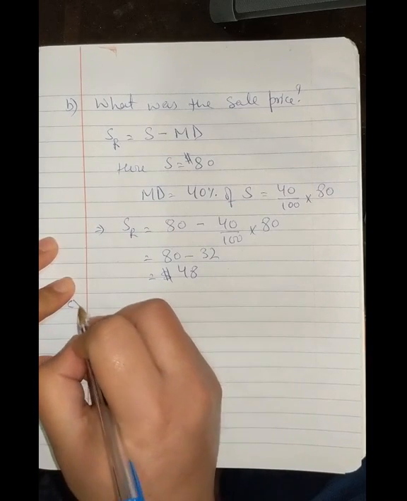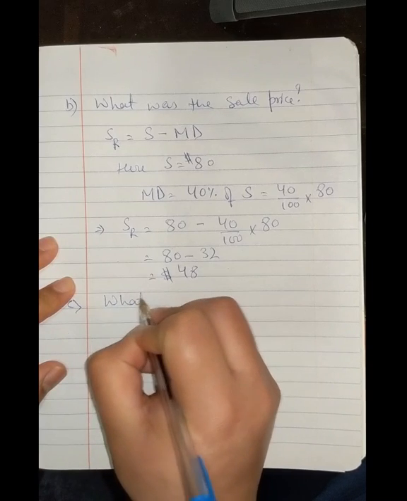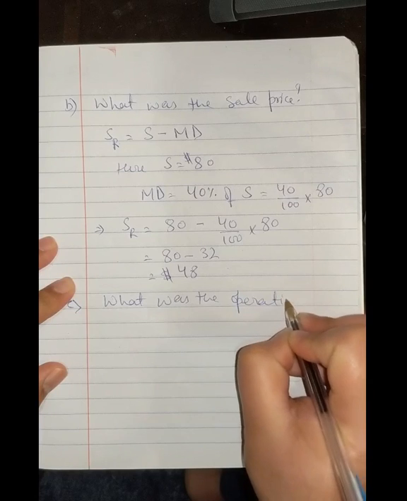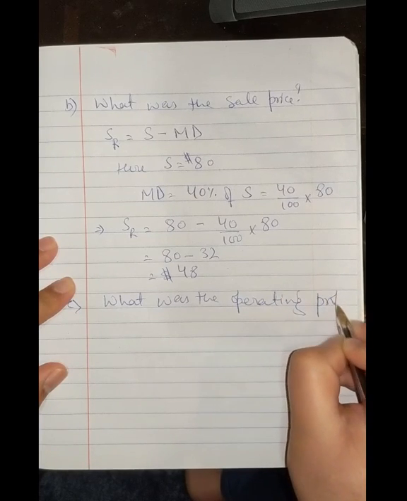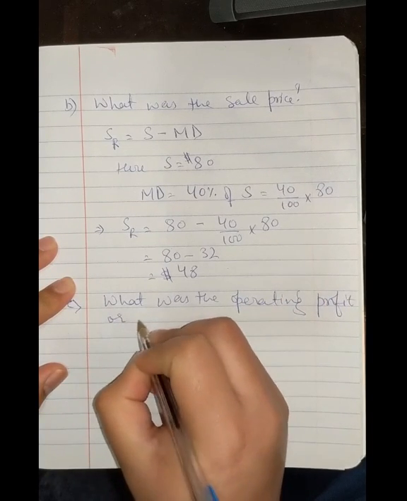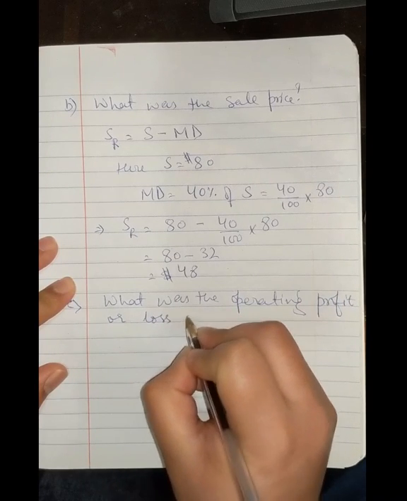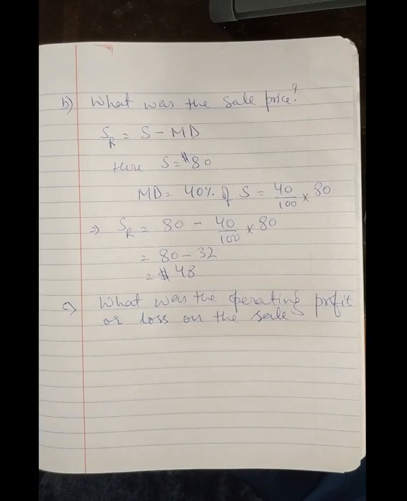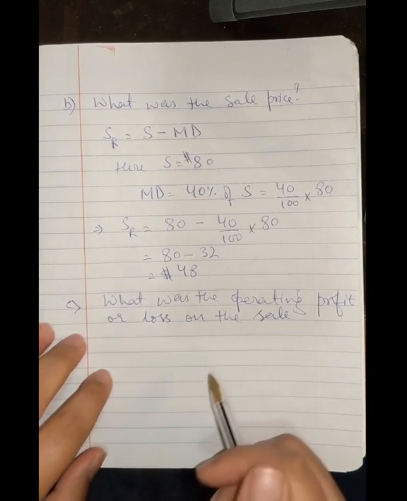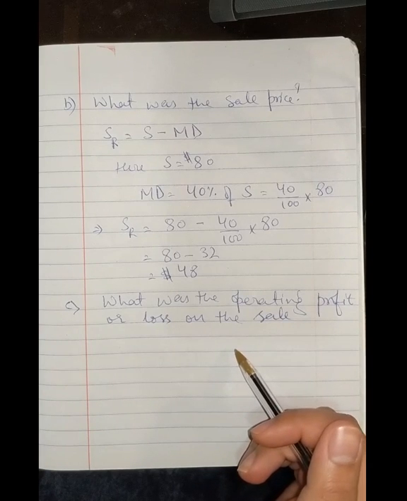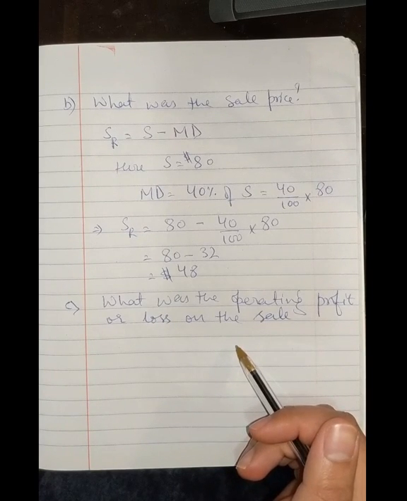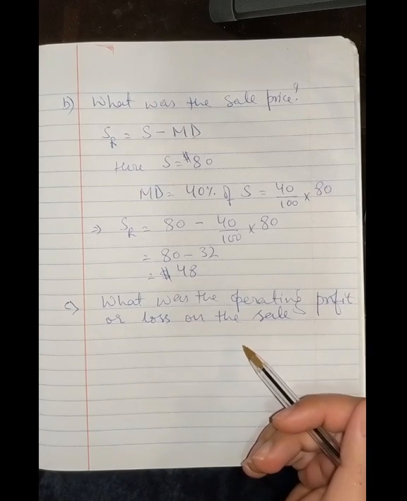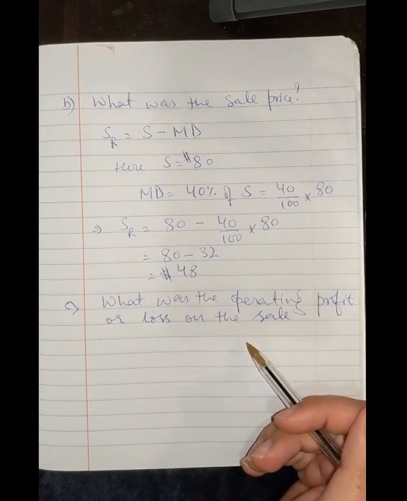And part C is, what was the operating profit or loss on the sale. Now this is a new thing here, the profit or loss. Profit or loss is the difference between what I spent and what I earned, right? What I made.